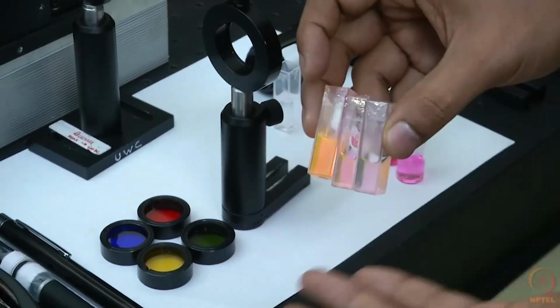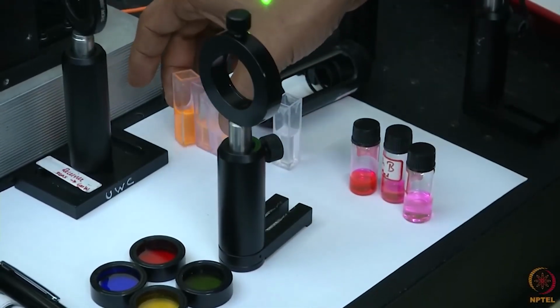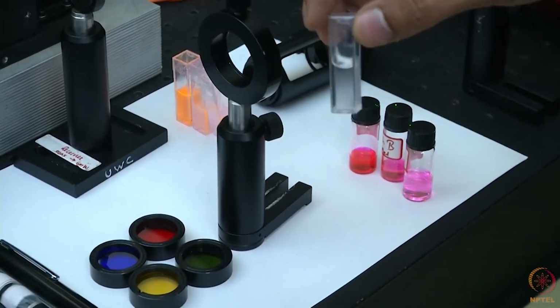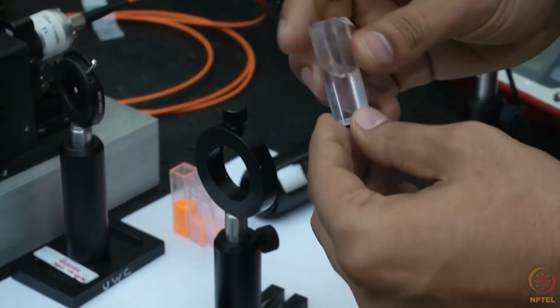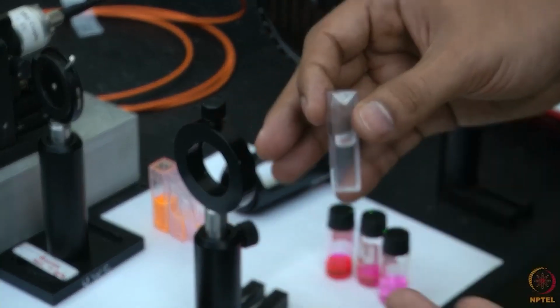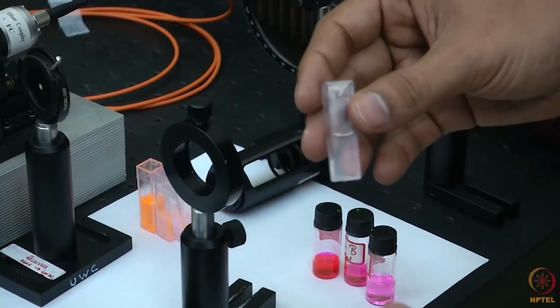So we will do a study of fluorescence of this as well. Both these solutions were made in ethanol. Okay, so we have one more ethanol solution also. These are cuvettes, and all these solutions are kept in cuvettes. Cuvettes are generally used to study the fluorescence and absorption of any liquid, so transmission, fluorescence, absorption of any liquid.